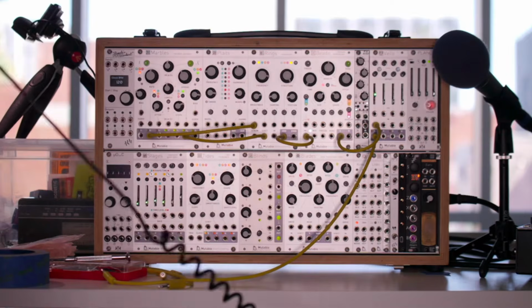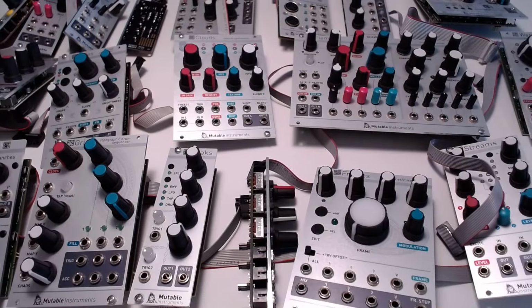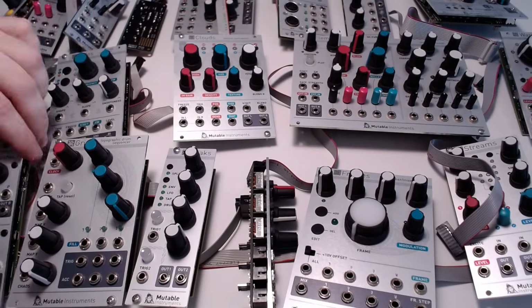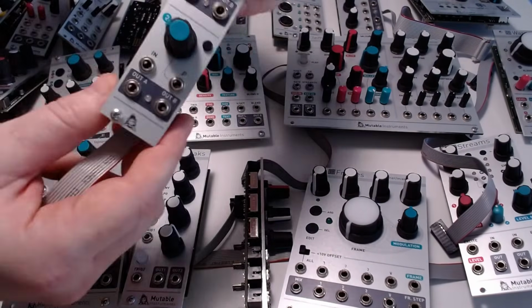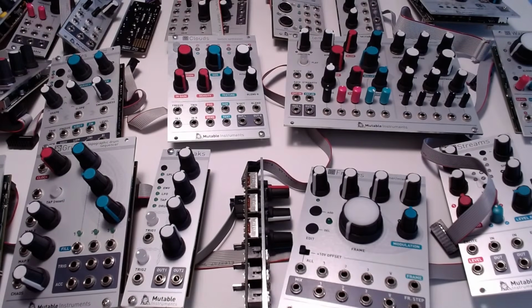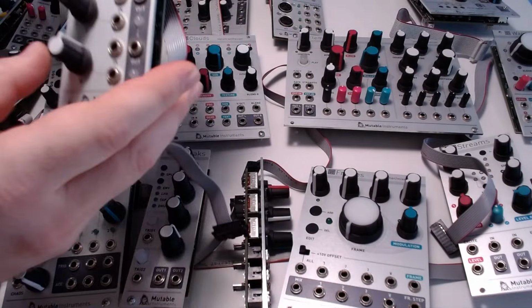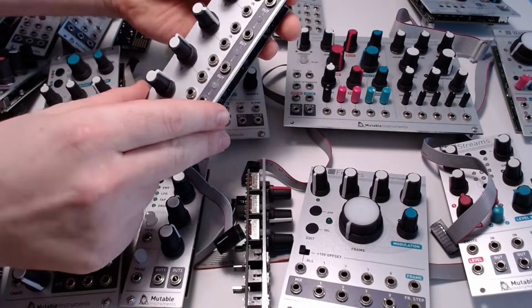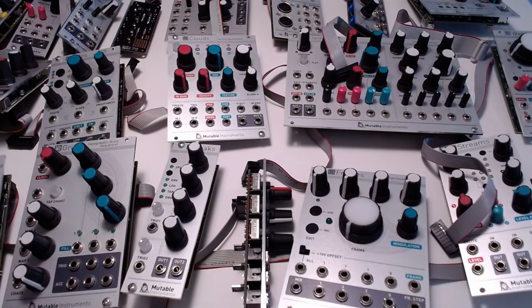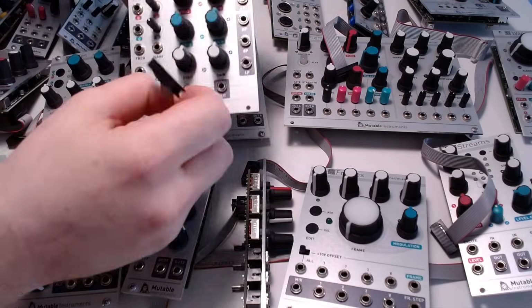And the reason that I'm streaming today is because, well, for one, let's see if this works. I should be able to show you. I have a bunch of the classic Mutable modules. So everything from Branches, like I was talking about earlier, to I have a prototype of Veils. It's a 10 HP Veils with knobs. Pretty interesting. Here's the old Shelves.